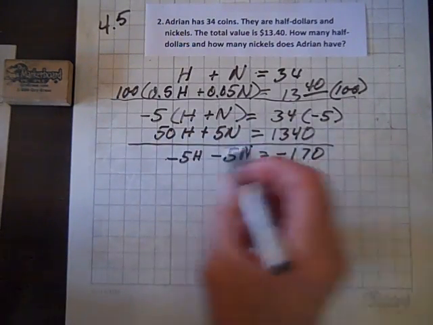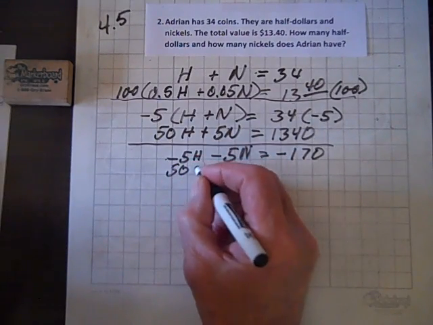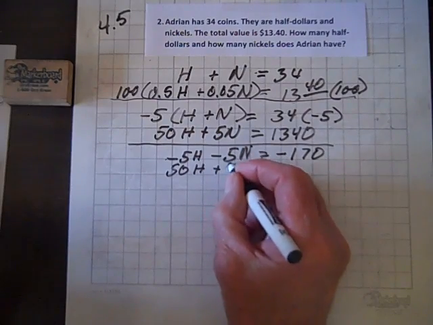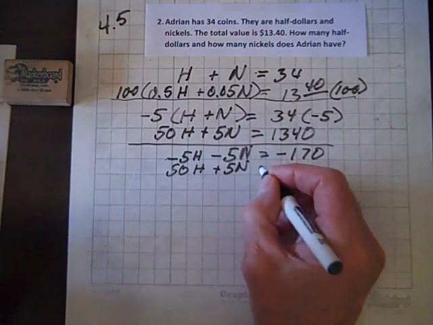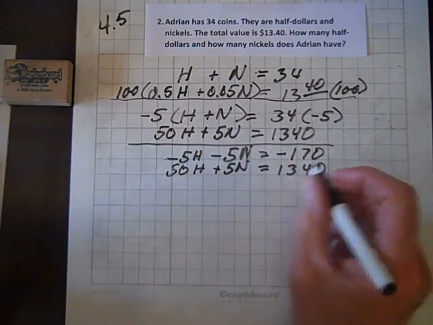Anyhow, now let's add the next equation, and we get 50H plus 5N equals 1340.